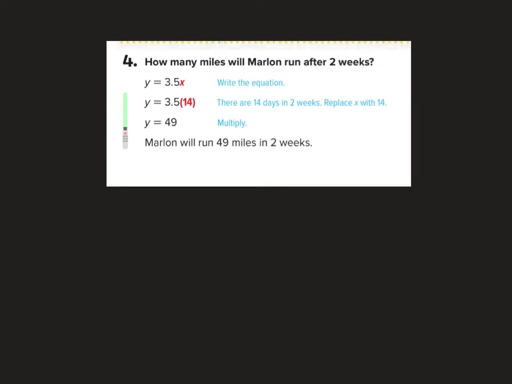So now let's take a look at problem 4. How many miles will Marlon run after 2 weeks? First we write the equation, y equals 3.5x. There are 14 days in 2 weeks, so we replace x with 14. X stands for days. And then we multiply. Y equals 3.5 times 14. 3.5 times 14 is 49. And we come to the conclusion that Marlon will run 49 miles in 2 weeks.